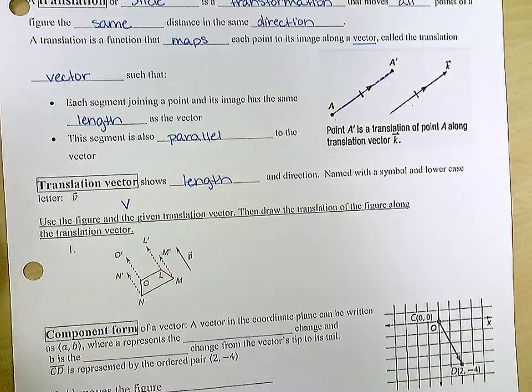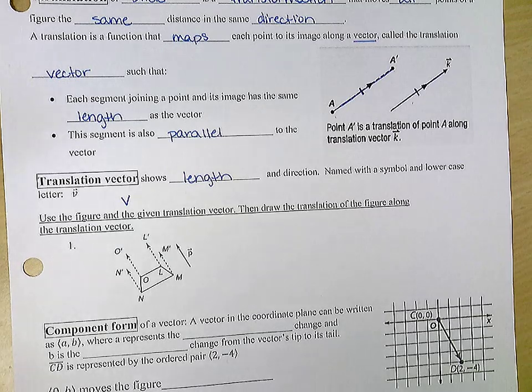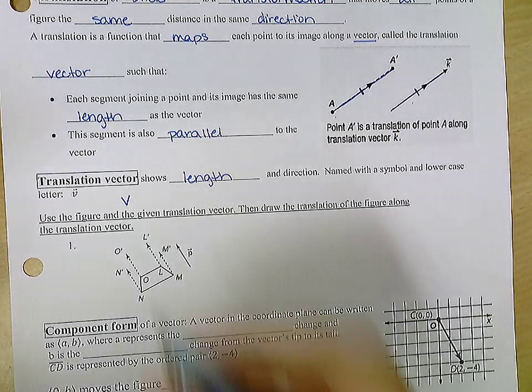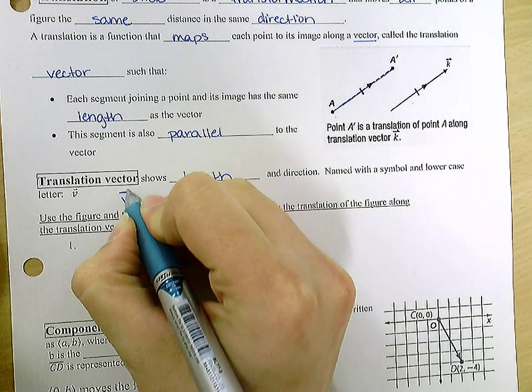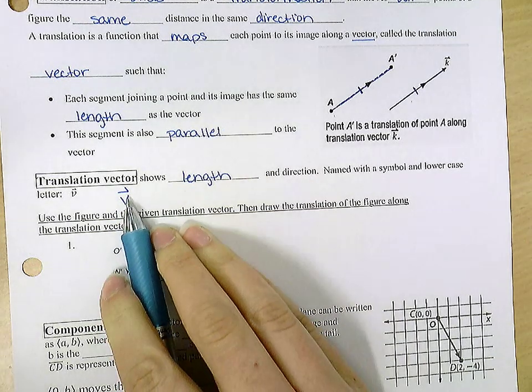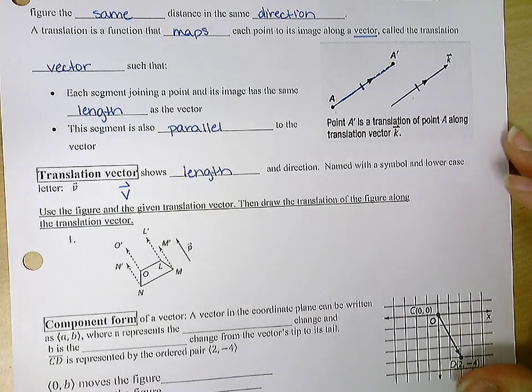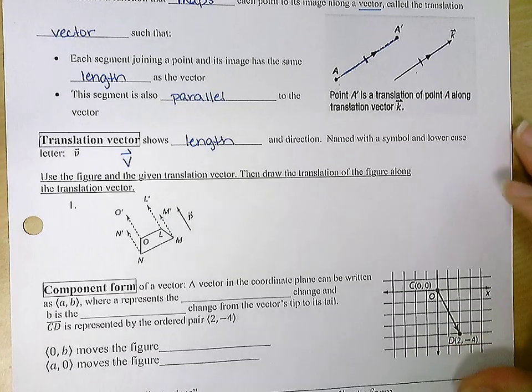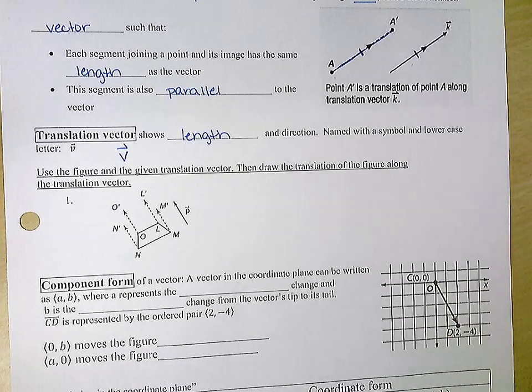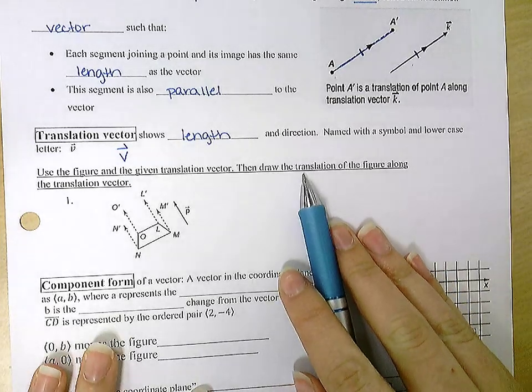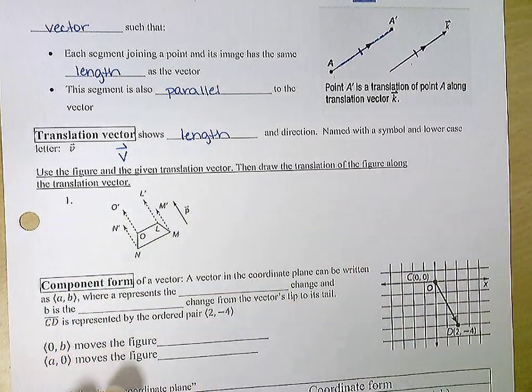So if I have my lowercase letter v, the symbol we use to label a vector is a segment with like a half an arrow drawn in. So that would symbolize a vector. All right, so first example here: use the figure and the given translation vector, then draw the translation of the figure along that translation vector.